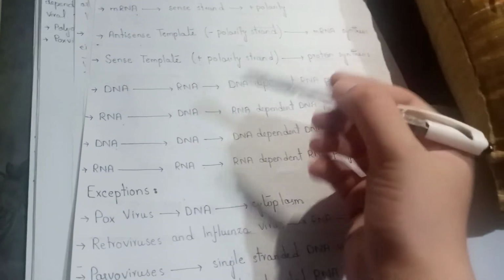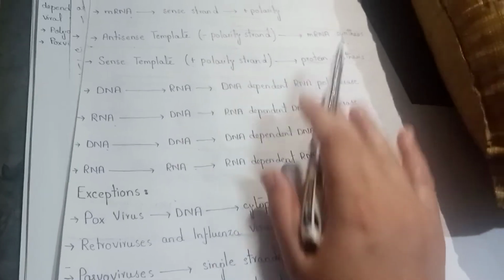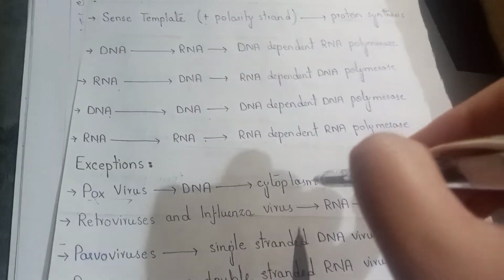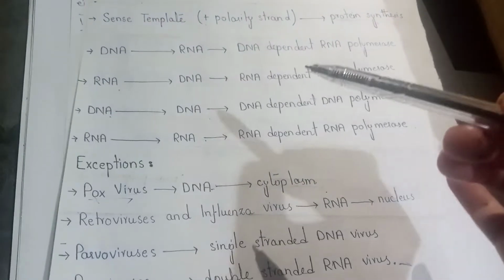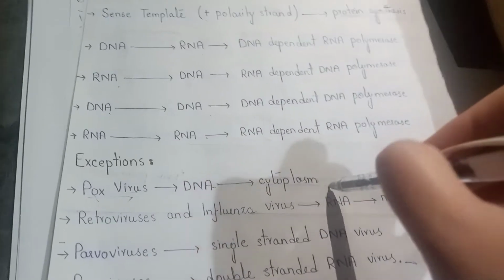Okay, now we are moving onwards towards exceptions. I told you that all the DNA viruses replicate in the nucleus, and the exception is the pox virus. The pox virus replicates in the cytoplasm. We studied that all the DNA viruses replicate in the nucleus. The exception is pox virus. Pox virus replicates in the cytoplasm.